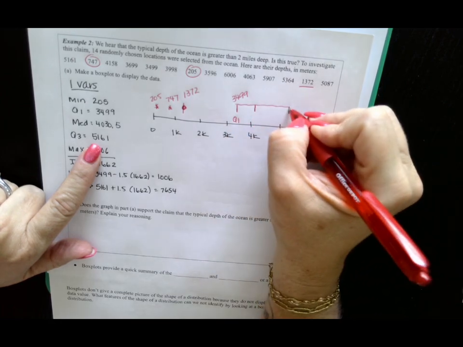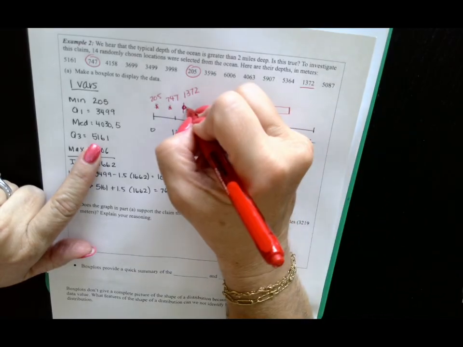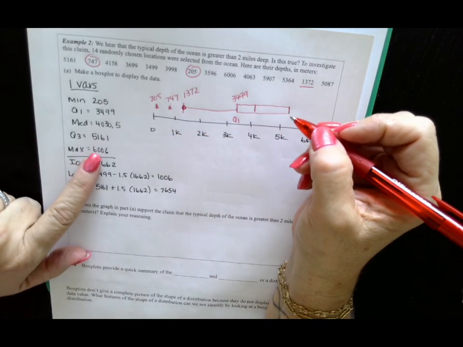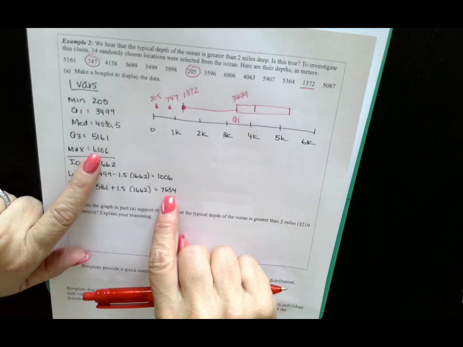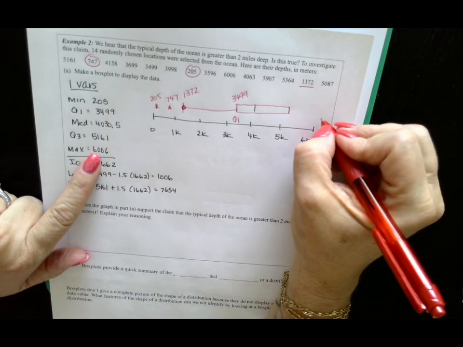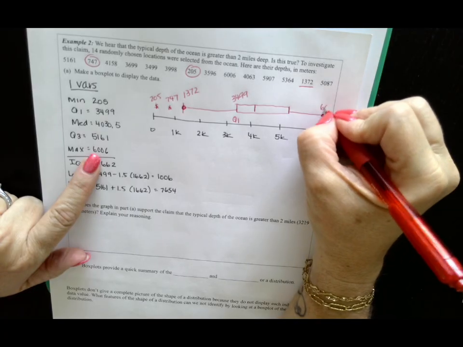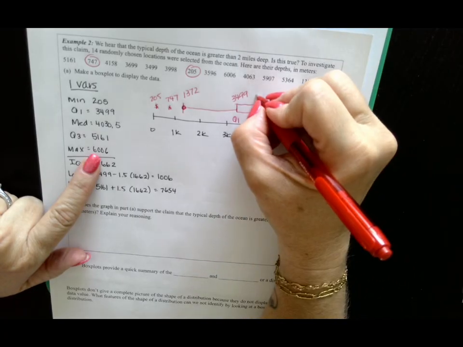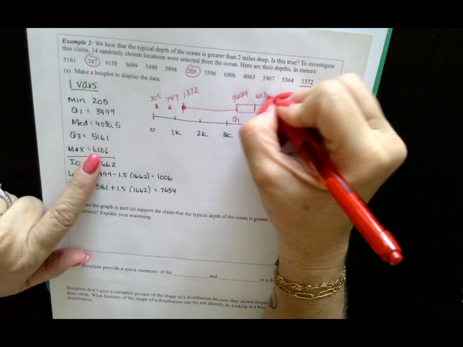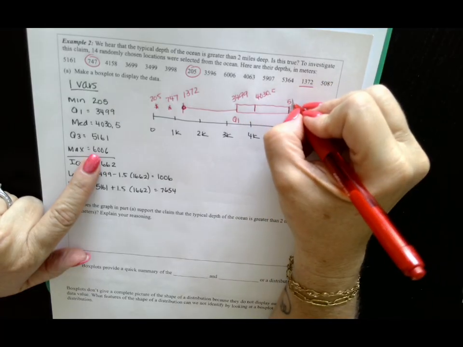So here's where my box comes in. Here's where my lower end whisker is, and my max is 6,006, which is less than 7, so this is not an outlier. So this is my max, and it happens at 6,006. So if I put these numbers in here, 4030.5, and this is 5161.